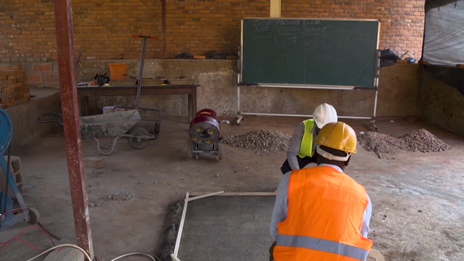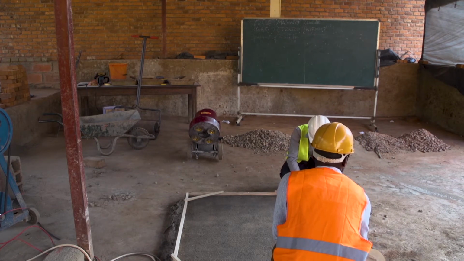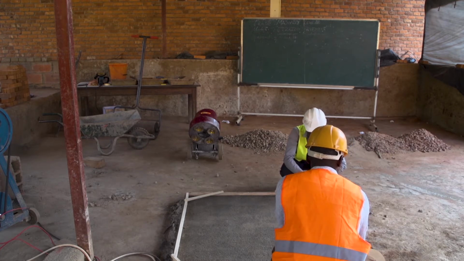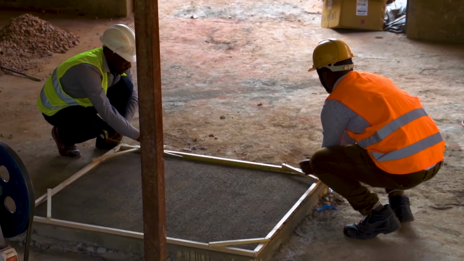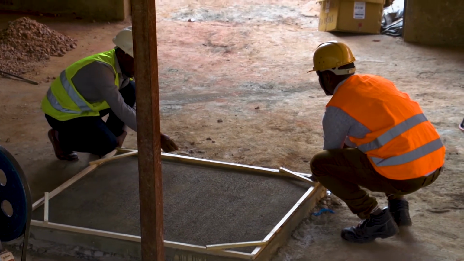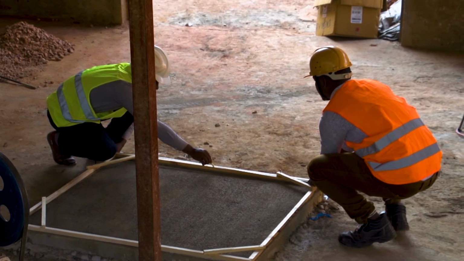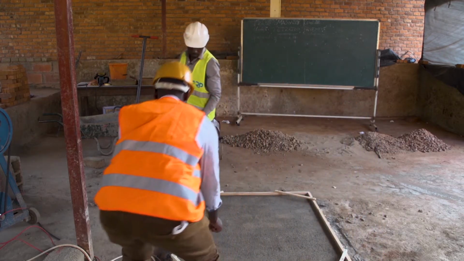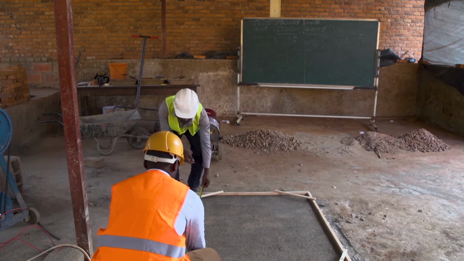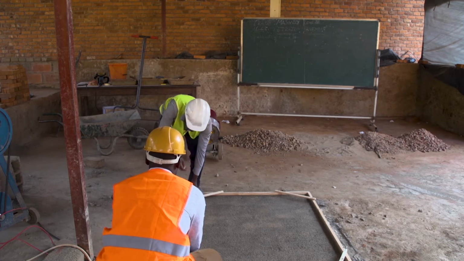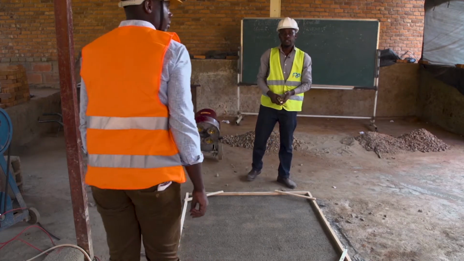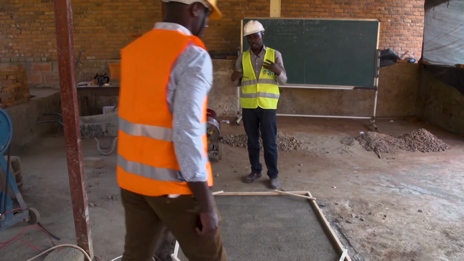Go to the opposite side, 65 centimeter, 65 centimeter. So this is the step of evaluating our surface.